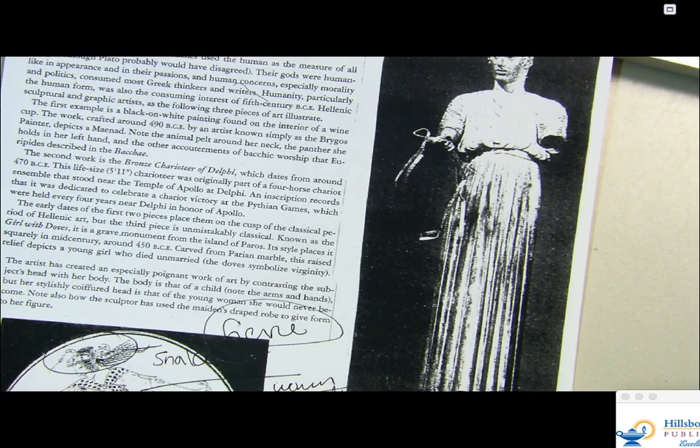All right, the second work is the bronze charioteer of Delphi, which I've seen in person, and it's really cool. It dates from around 470 BCE. This life-size 5'11" charioteer was originally part of a four-horse chariot ensemble that stood near the Temple of Apollo at Delphi. An inscription records that it was dedicated to celebrate a chariot victory at the Pythian Games, which were held every 4 years near Delphi in honor of Apollo.